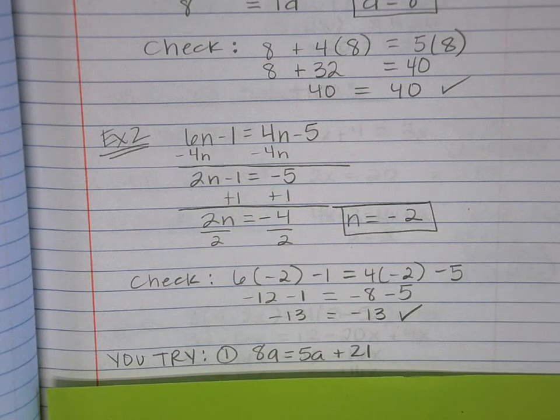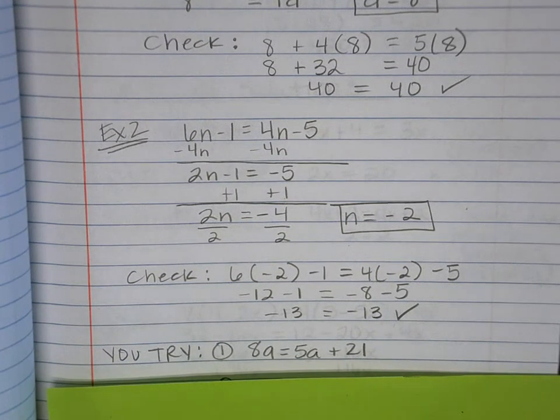So I'll give you a couple minutes to get that one. Make sure you check your answer.